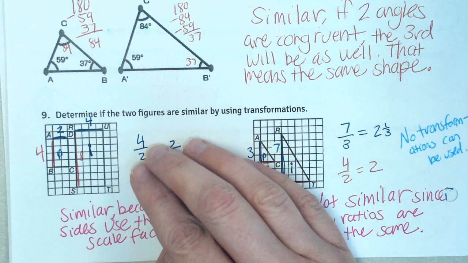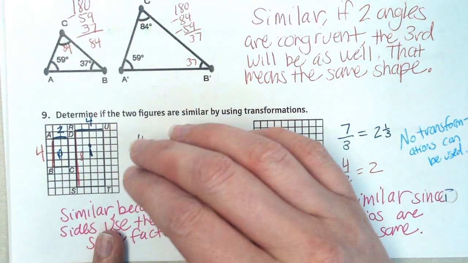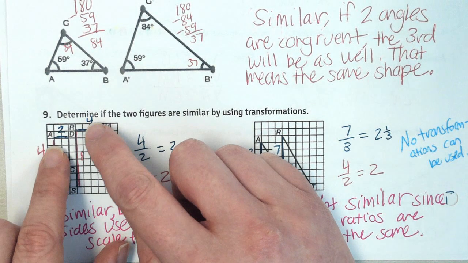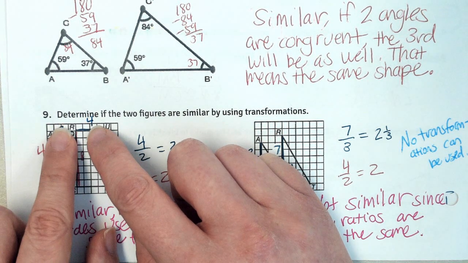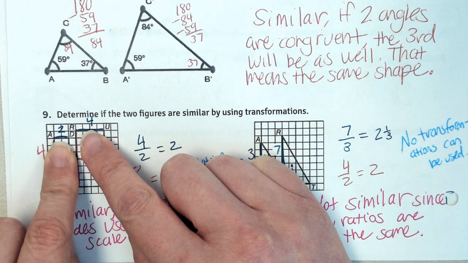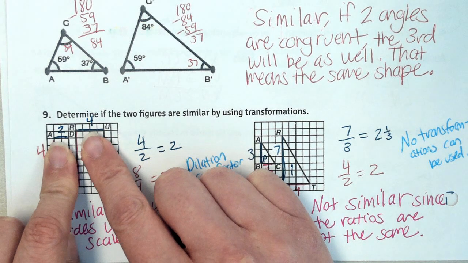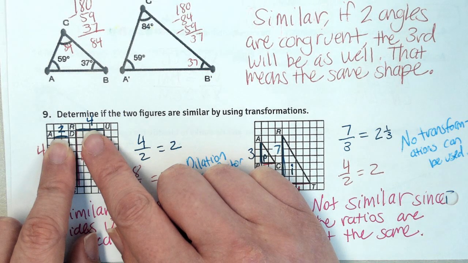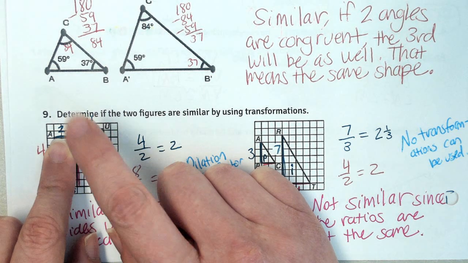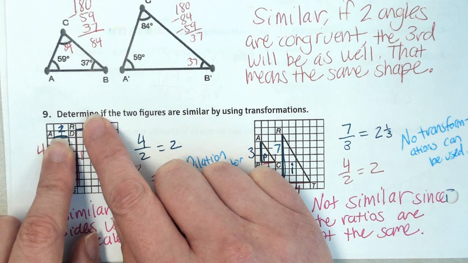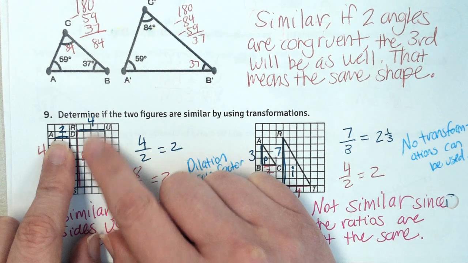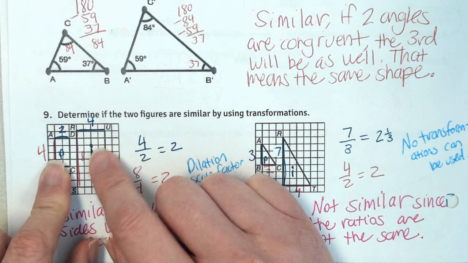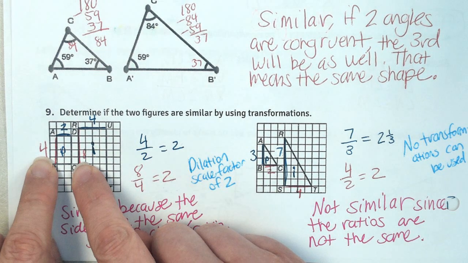So it really does not matter if you guys just watch up here. I see a lot of you writing. I want to make sure you catch this. It really doesn't matter if you're doing 4 over 2 or 2 over 4. Once you find your corresponding parts, it doesn't matter because we're just checking to see if they are the same. However, if I did this one first for the first ratio, I have to make sure I'm doing this one first for my other ratio.